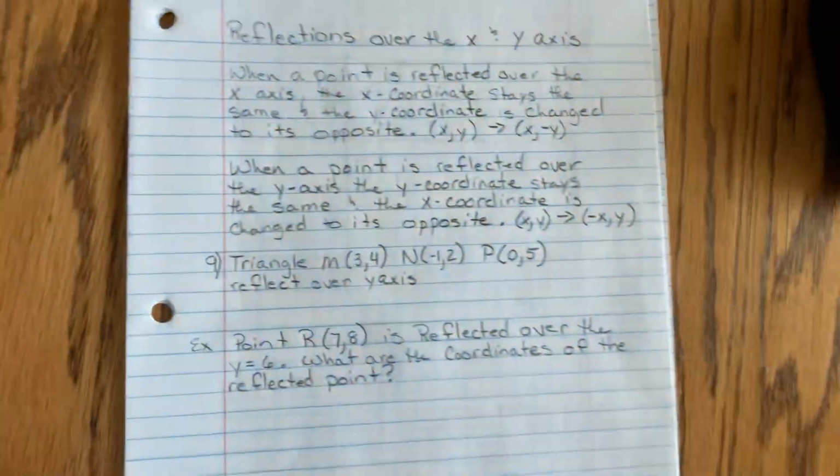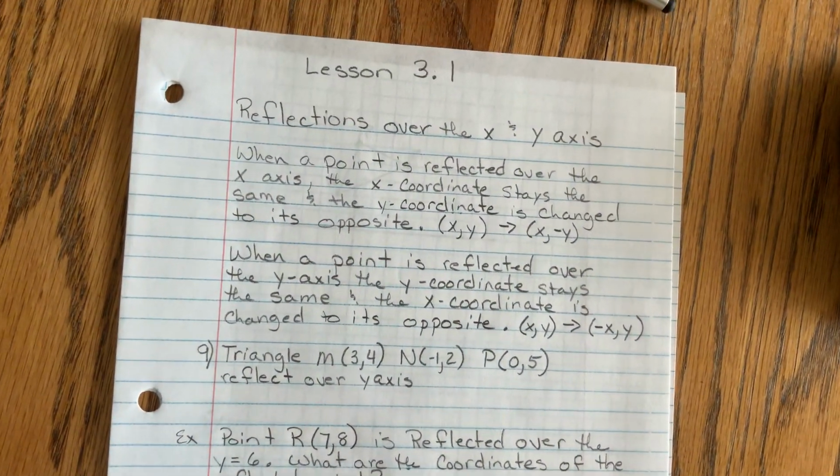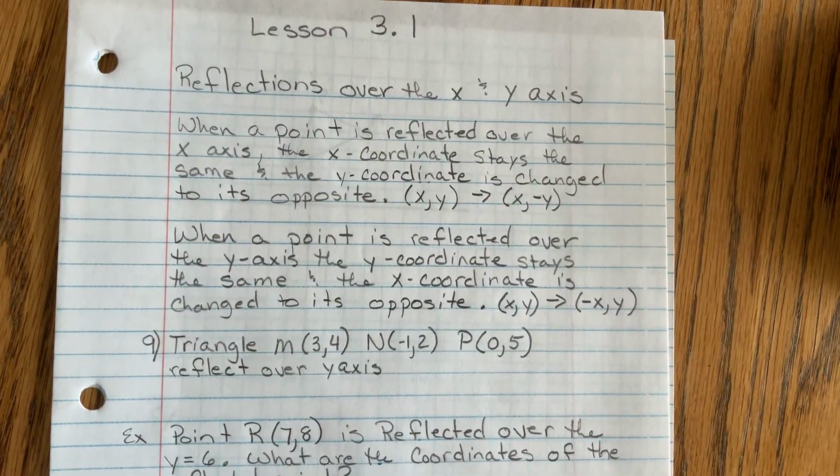So I'm going to flip my camera around so you can see what I have written down. Remember, when you're doing this, just hit pause, give yourself a chance to write everything down. You shouldn't feel rushed. Much smoother than how things go in class, I'm sure. So hang on. All right, there we go. So here's what I have for notes for lesson 3.1.